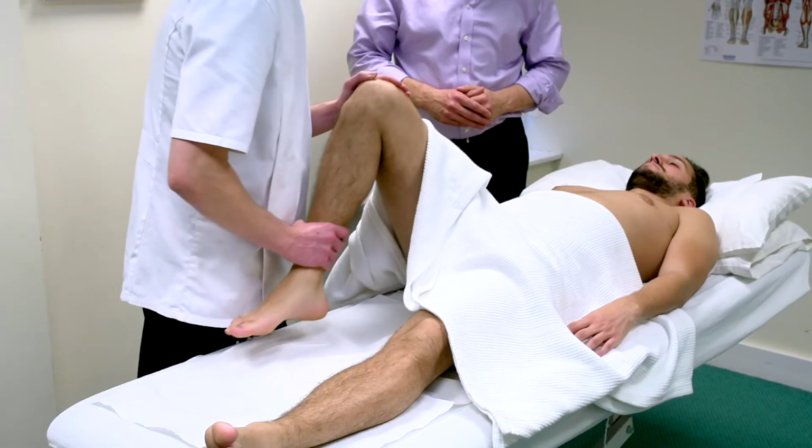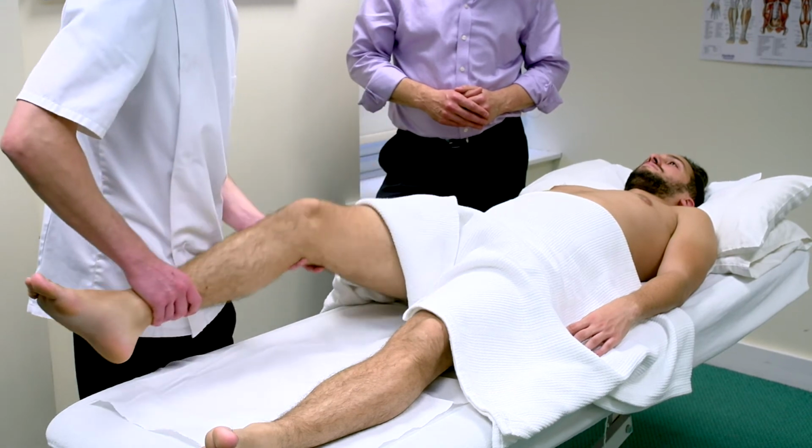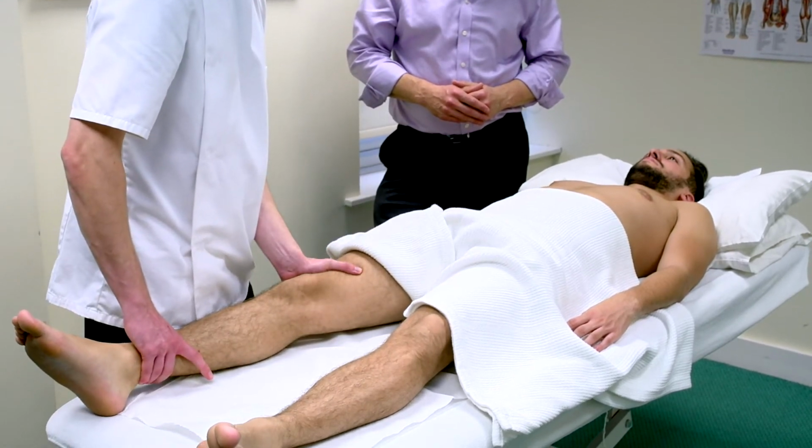And if joints are stiff, we mobilise them. We call it mobilisation or articulation, where joints are bathed in synovial fluid. You can't oil a joint, so you look to mobilise it gently, and you get the soft tissue around that to relax off. Looking to restore mobility to areas so people can function better.